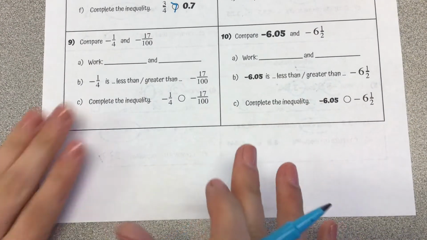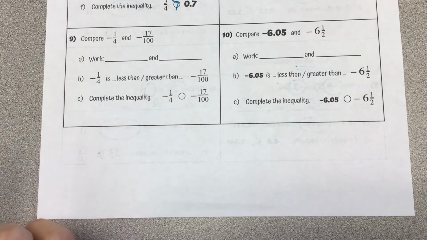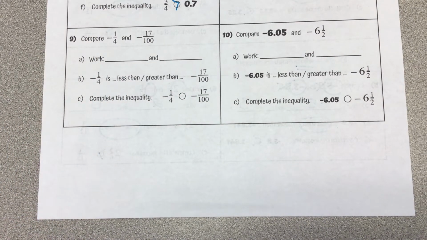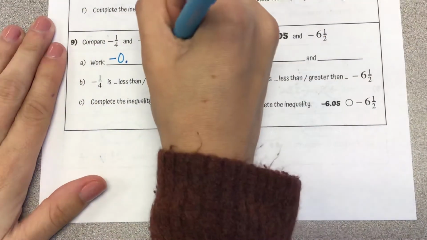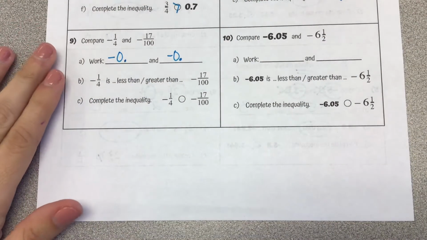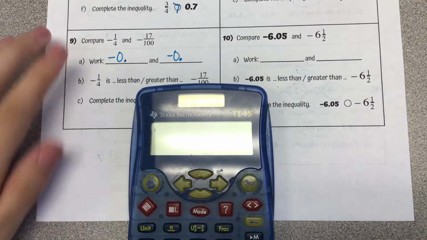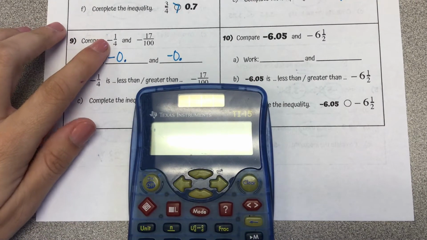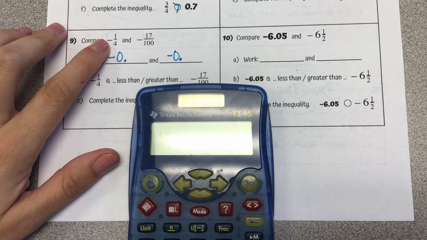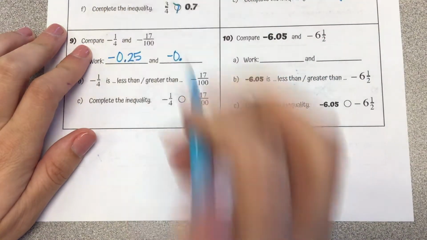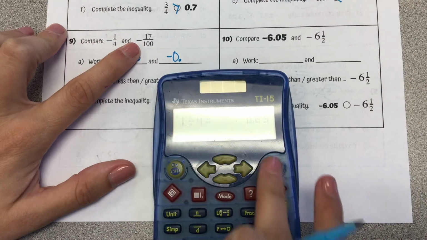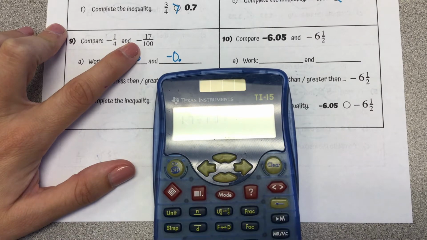All right, number 9. Compare -1/4 and -17/100. So I'm going to convert these both to decimals. Since there's no whole number, the whole number is 0, so it's -0 point whatever that fraction is as a decimal. So I can either know it off the top of my head, use my resource packet to help me, or divide. 1 divided by 4 is 0.25. Same thing for 17/100. Divide that is 0.17.